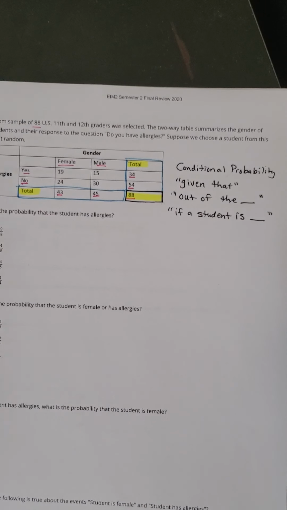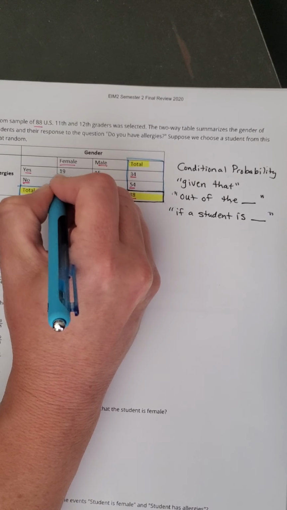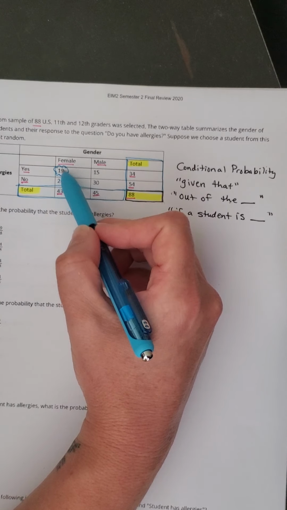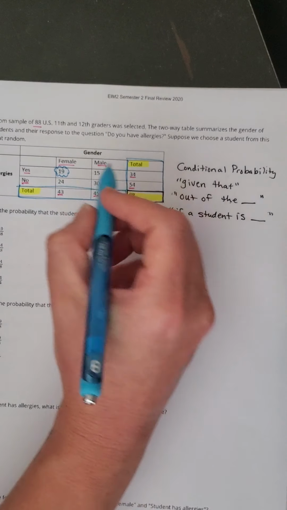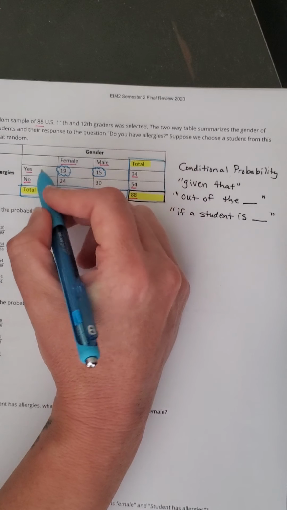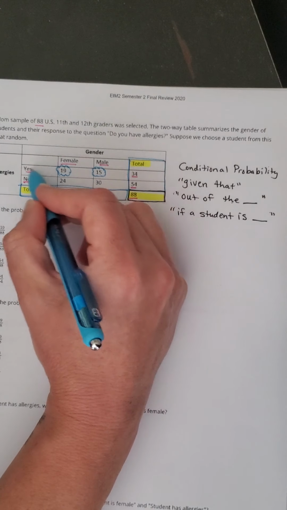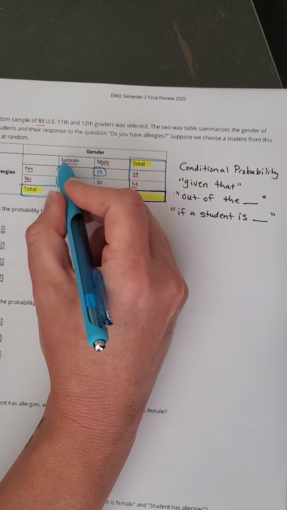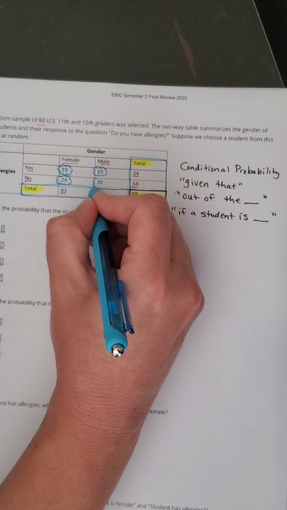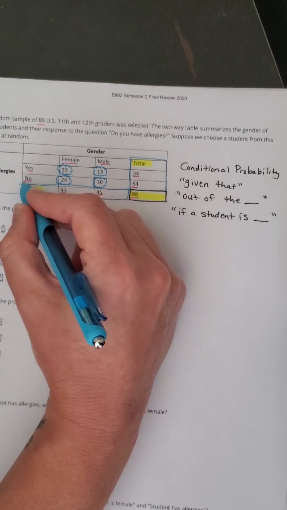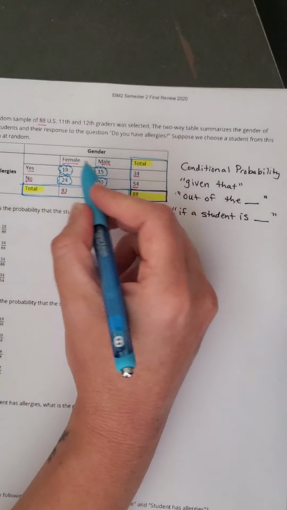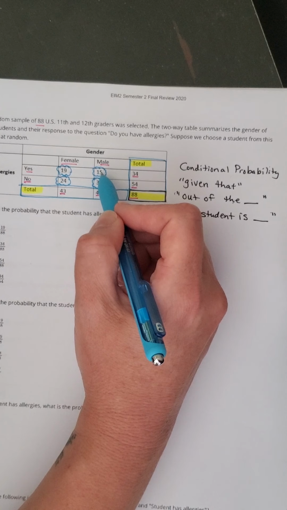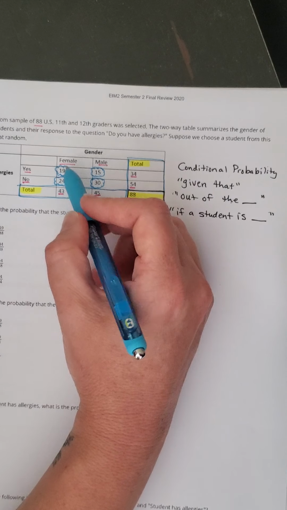What does this number represent? The 19. This is called joint probability. These are people who are female and said yes. What does this 15 represent? These are people who are male and said yes, they have allergies. This 24, what does that represent? These 24 were females that said no, they do not have allergies. And this 30 is males that said no, they do not have allergies. Again, that's joint probability. So this is male and no allergies, this is female and no allergies, this is male and allergies, and this is female and allergies.